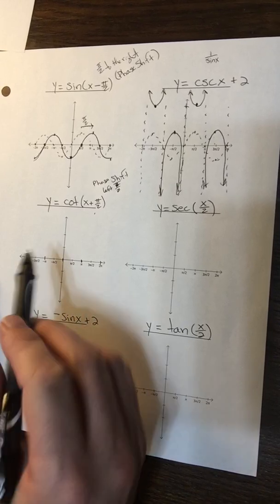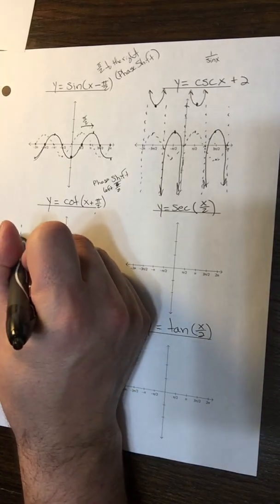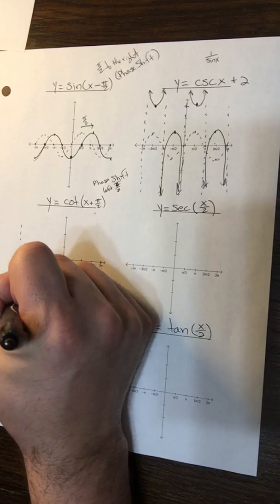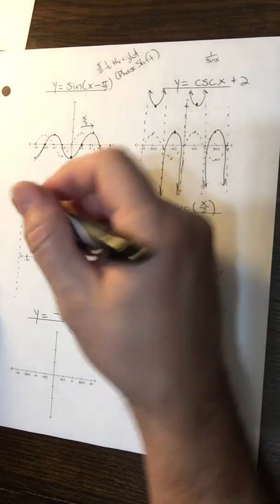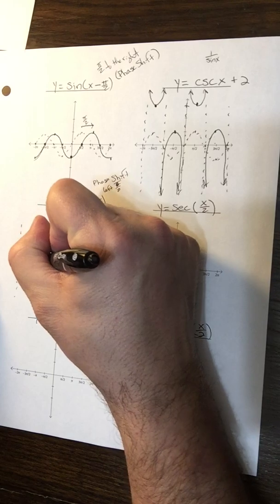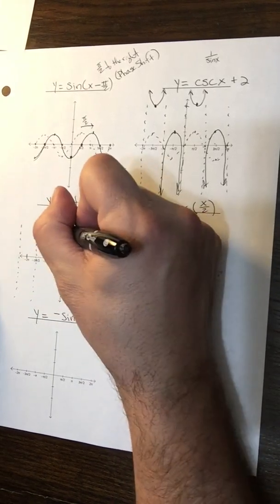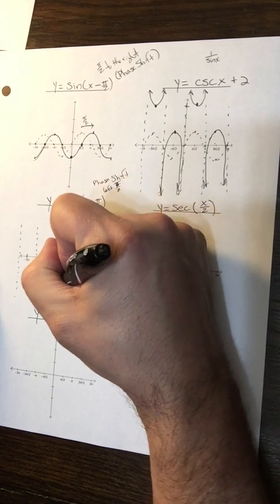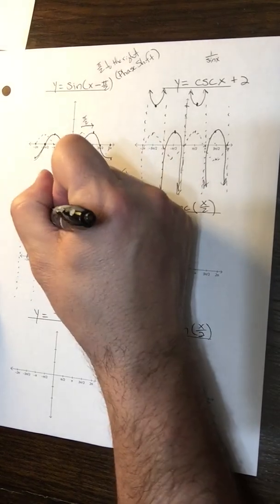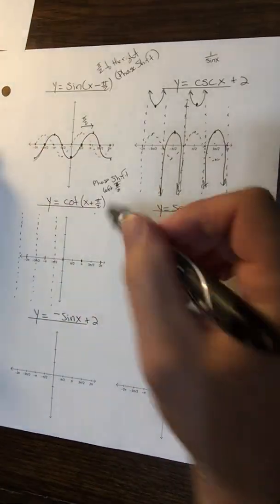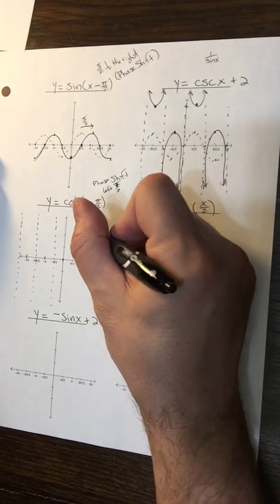That's one notch again. So this one goes over here. I had to actually make up a spot. This one moves over to negative 3 pi over 2. The 0 moves over to negative pi over 2 here. I didn't go high enough. That's funny. Those go on forever. Okay. Pi goes over to pi over 2.